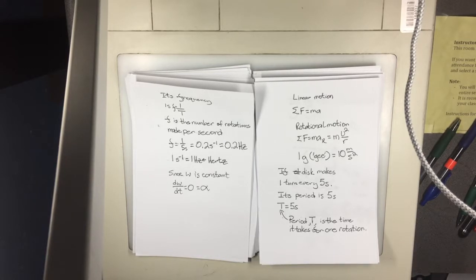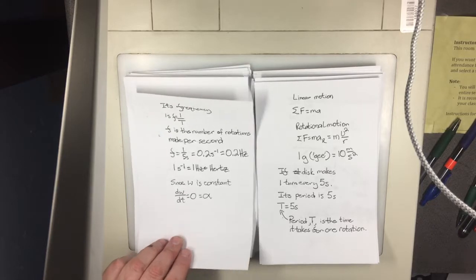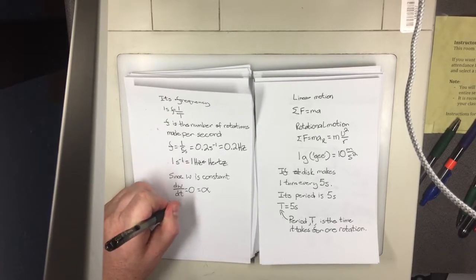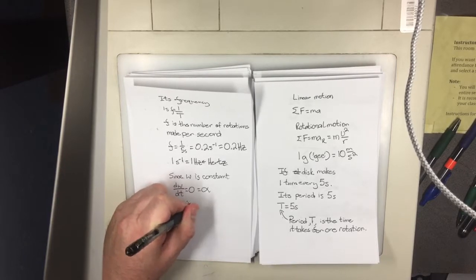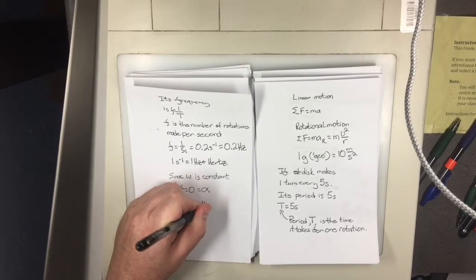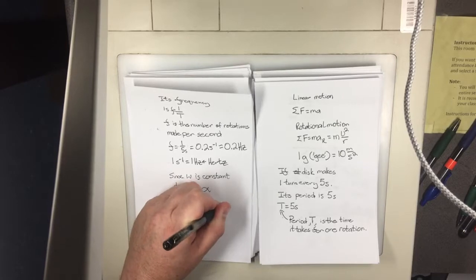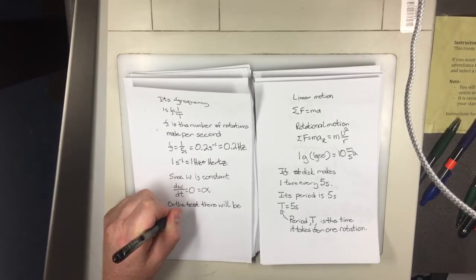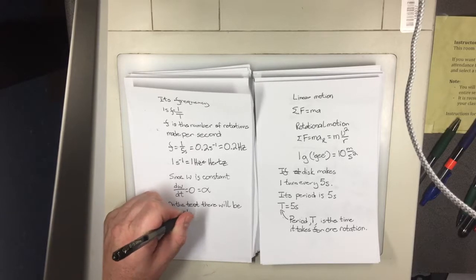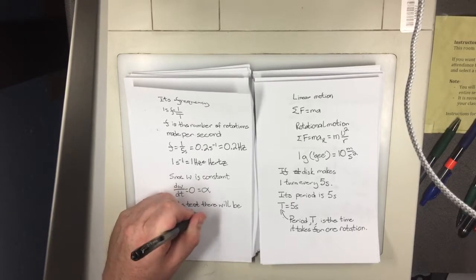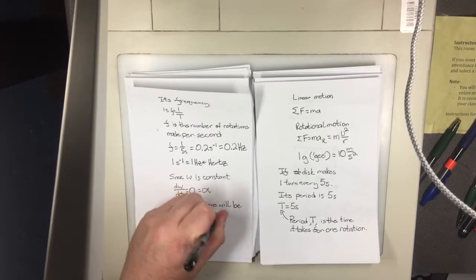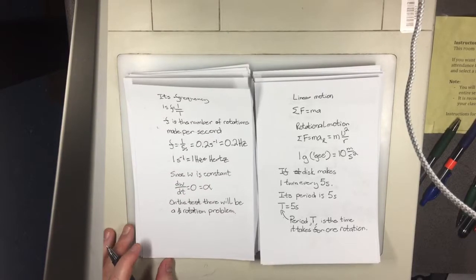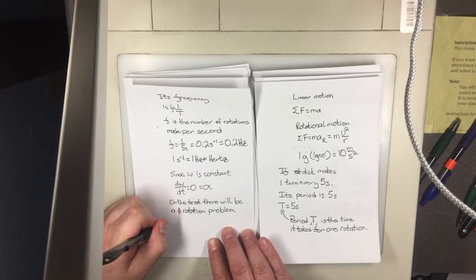On the test, there will be a rotation problem. They fall into two typical categories.